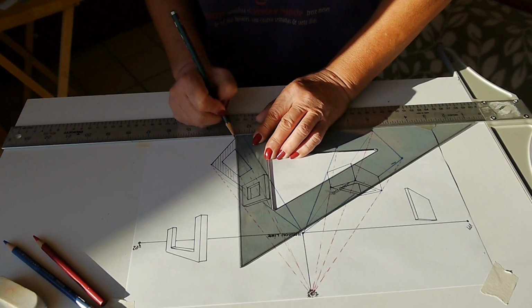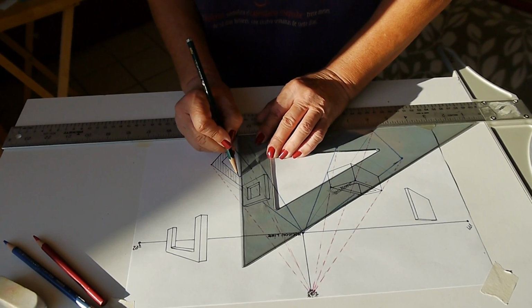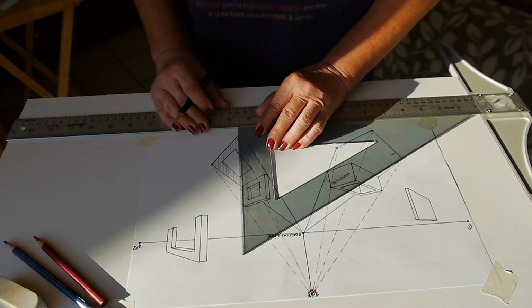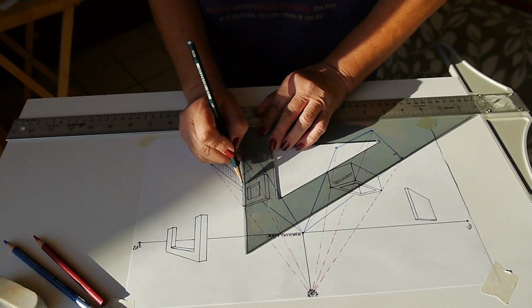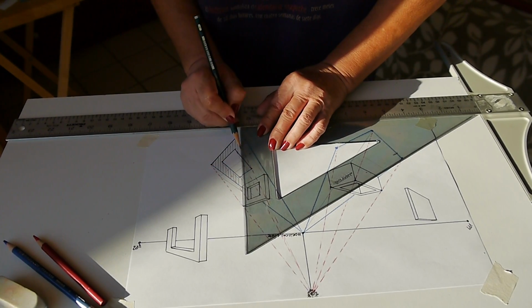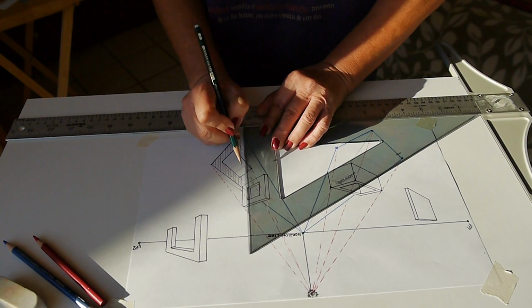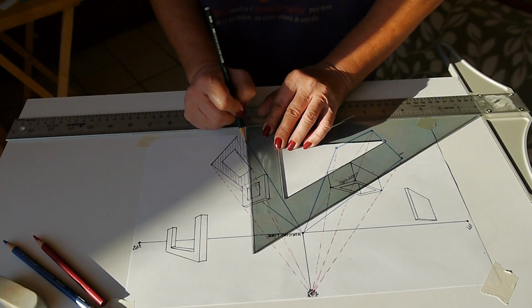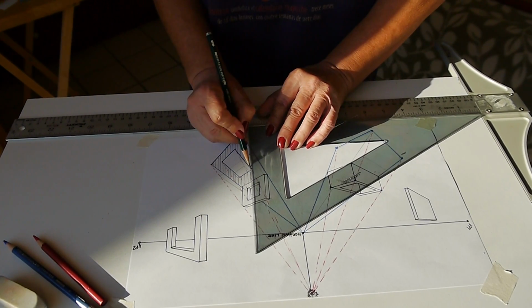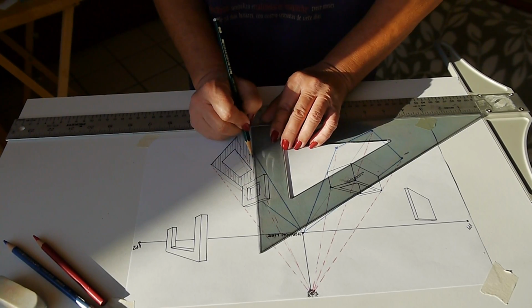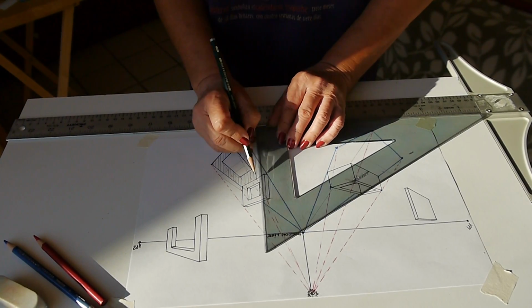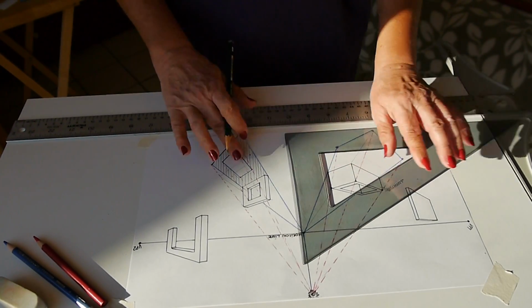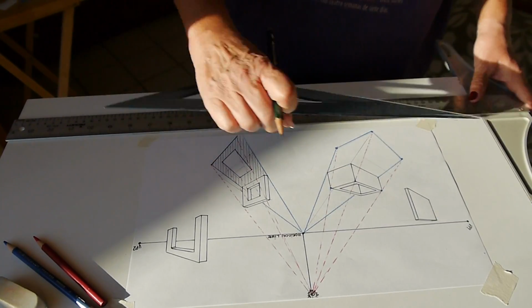So this is how you do outdoor objects when they're lit by the sun. Now, not all the time you have to do an exact shadow, but at least a believable one. As long as you put the shadow in it, it makes it look much more finished.